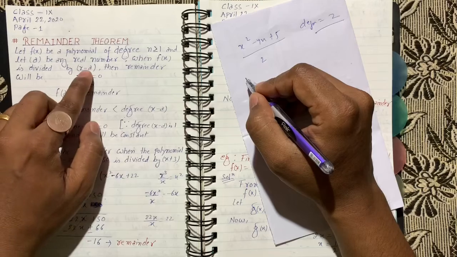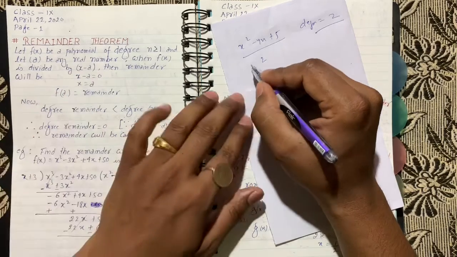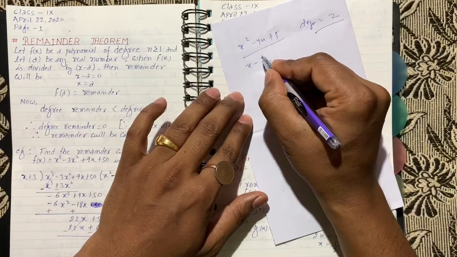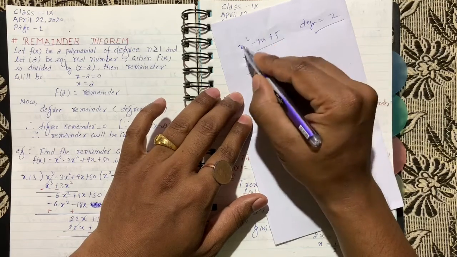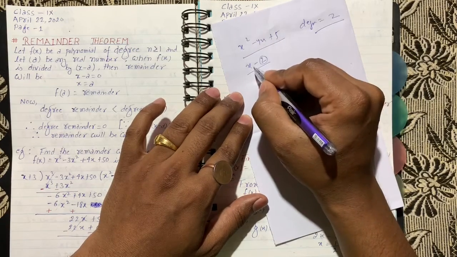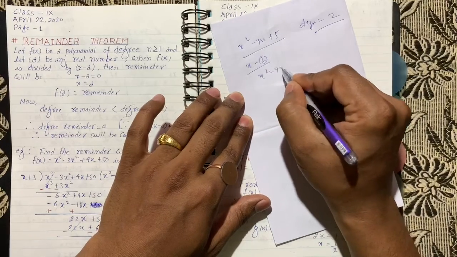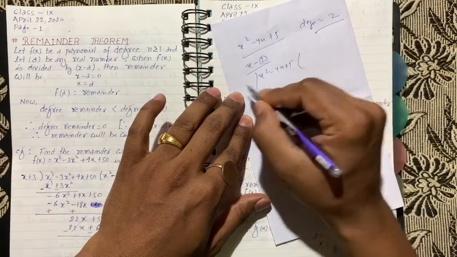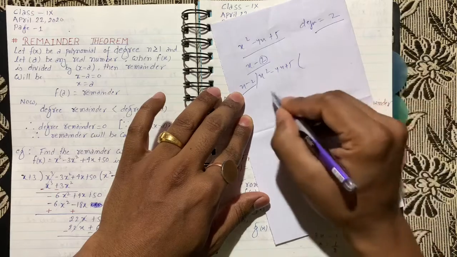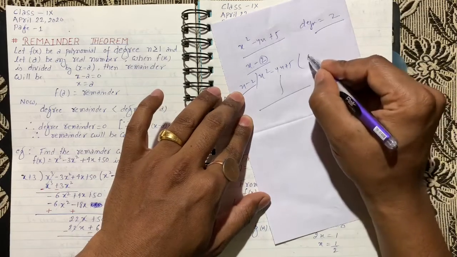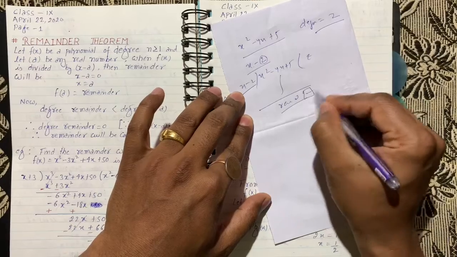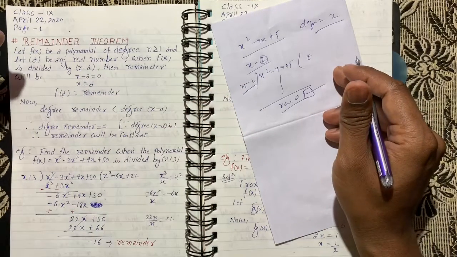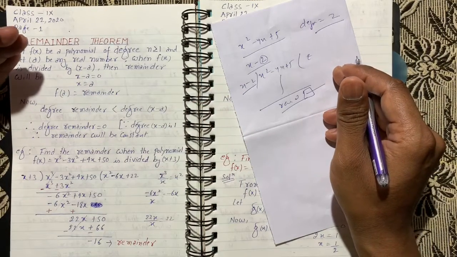So here x minus a, this number I have taken as a. Now if this polynomial x square minus 4x plus 5 is divided by x minus 2, then after dividing you will get a quotient and a remainder. What the remainder is going to be, this is what the remainder theorem explains.